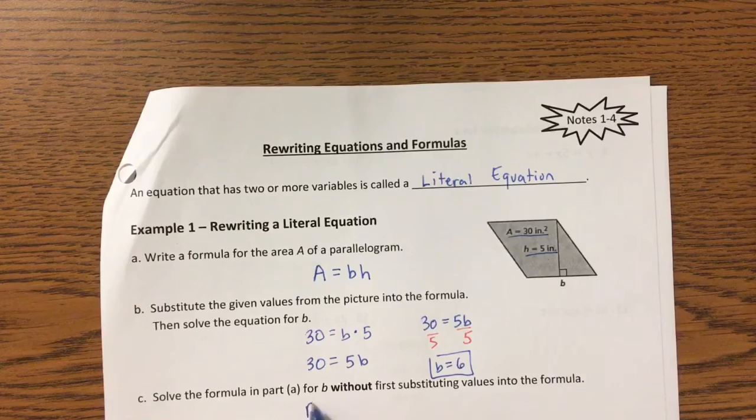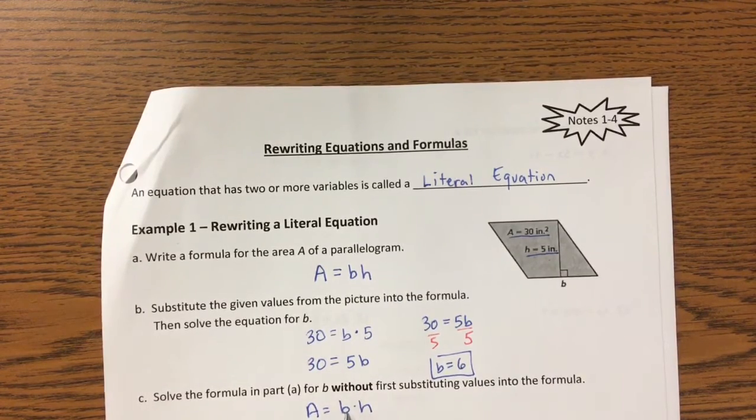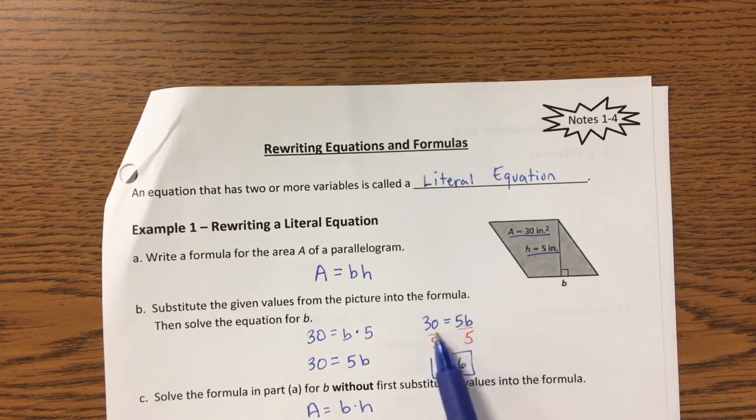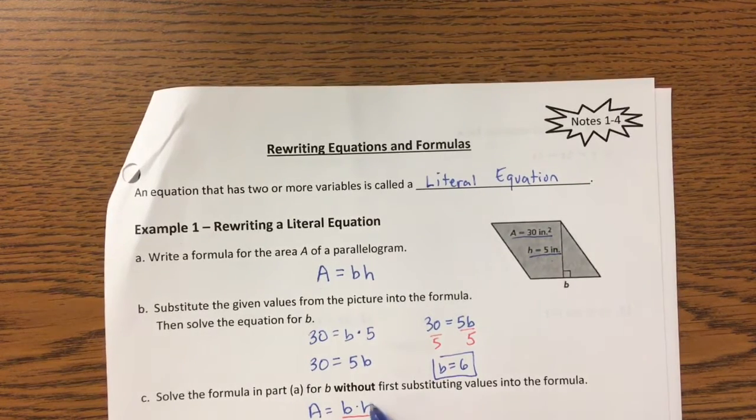So let's start with A equals base times height. And when you're solving these literal equations for one of the variables, you're not going to do a whole lot different than you would on a regular equation that we've solved before. In fact, we're going to do this exact same step. It's just we don't have a 5 here, we've got an H. So to solve for B, we're going to divide both sides by H. H divided by H is going to be 1, so those will effectively cancel out. And so we'll be left with B equals the area divided by the height.